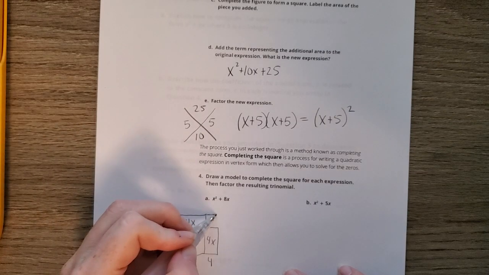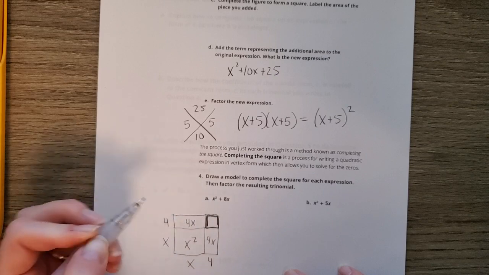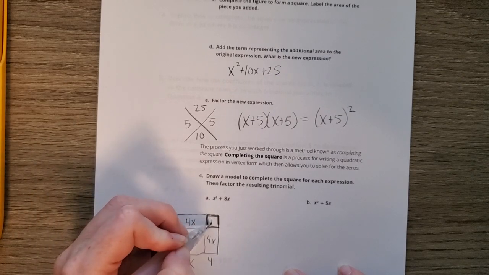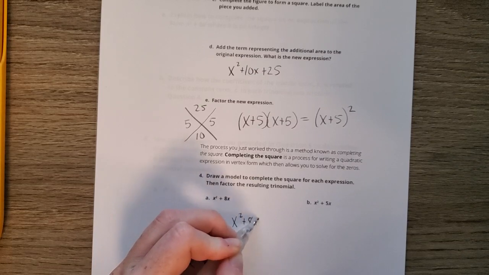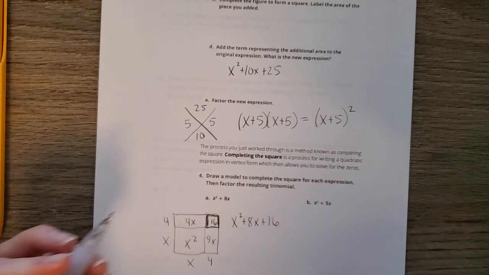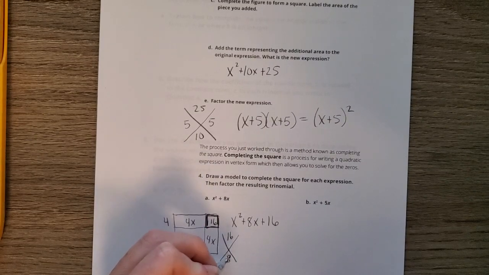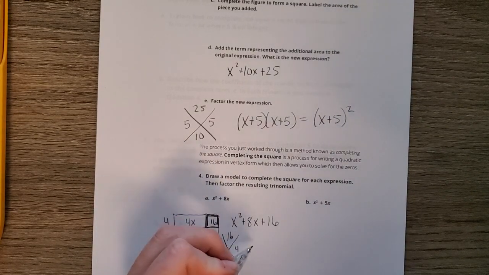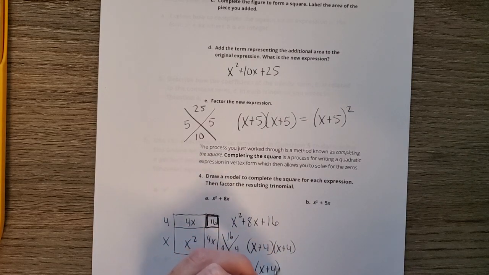And now we're going to fill in this little square to complete the square. How big is this square? So 4 by 4 is 16. So this complete square would be x squared plus 8x plus 16. And if we draw our x and factor this, what multiplies to 16 and adds to 8? 4 and 4. (x plus 4) times (x plus 4), or (x plus 4) squared.